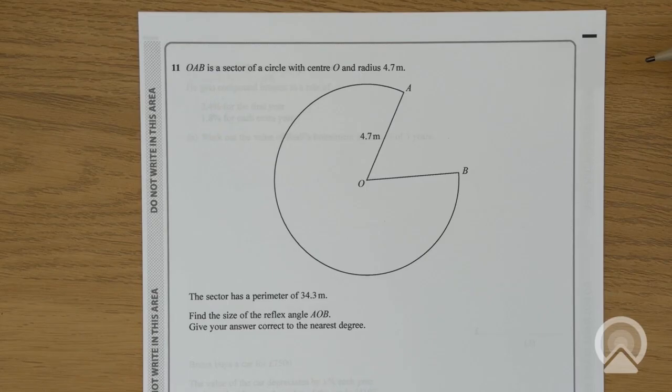Question 11. OAB is a sector of a circle with centre O and radius 4.7. The sector has a perimeter of 34.3 meters. Find the size of the reflex angle AOB. Give your answer correct to the nearest degree.